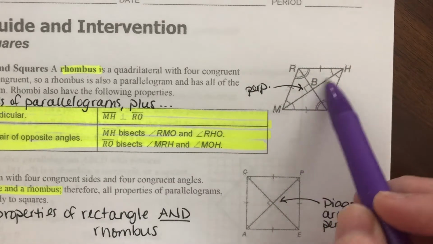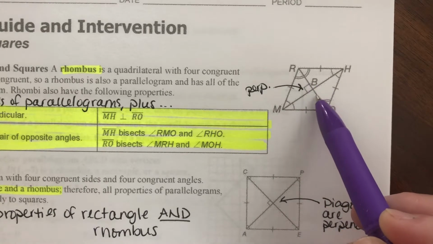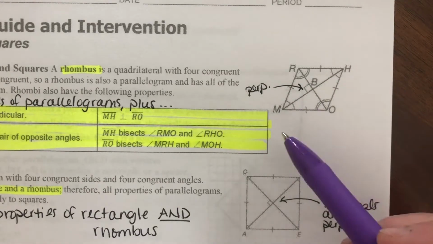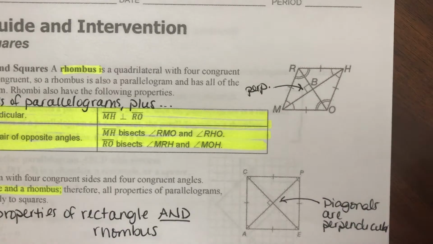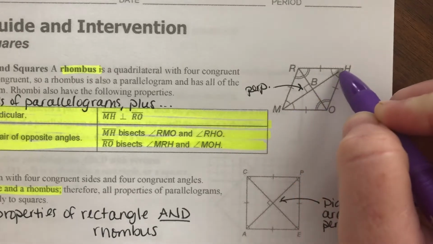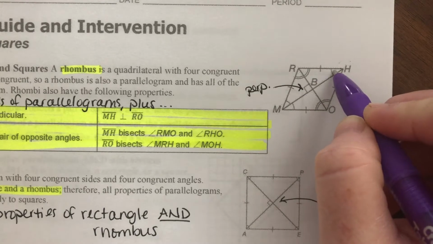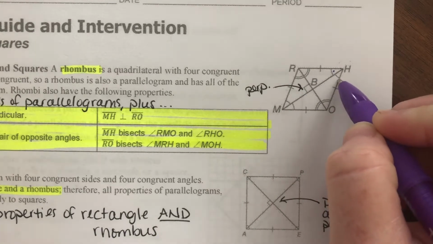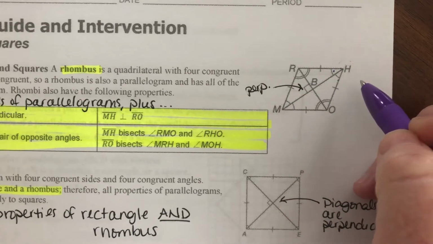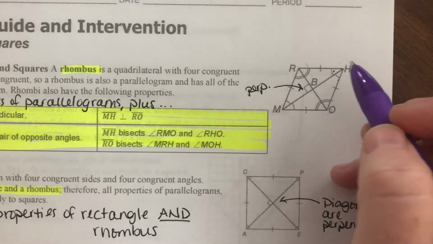The diagonals bisect each other and they form 90-degree angles everywhere. They are perpendicular, and also each diagonal bisects opposite angles. We haven't really talked about that in any of our parallelograms yet because it hasn't been true yet. But for a rhombus, this diagonal bisects the angles here, right? So if this top part here was 30 degrees, this bottom part would also be 30 degrees. This diagonal cuts this whole entire corner in half. Same with this here. This diagonal cuts this corner and this corner, cuts each of those in half, right?